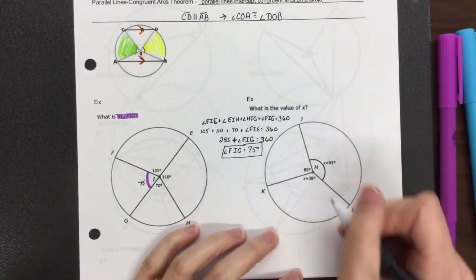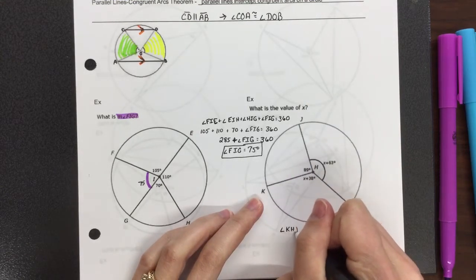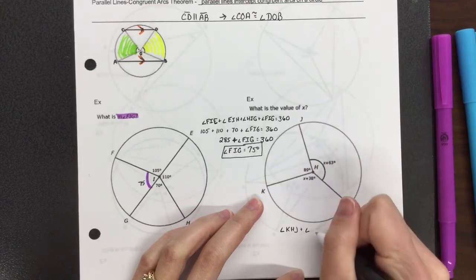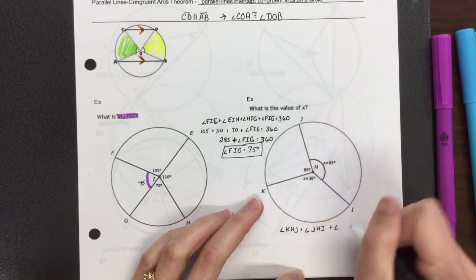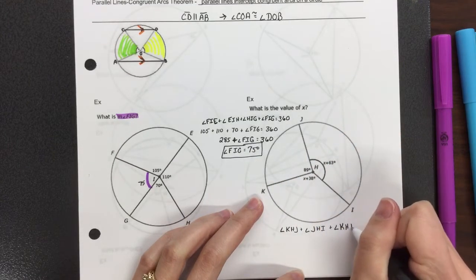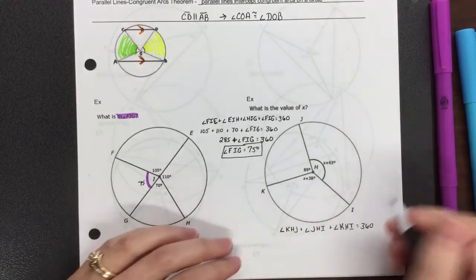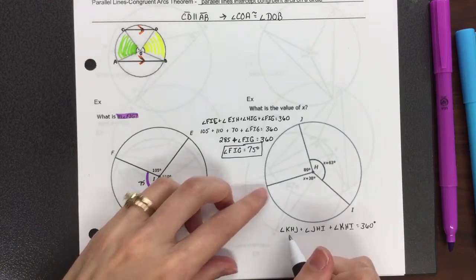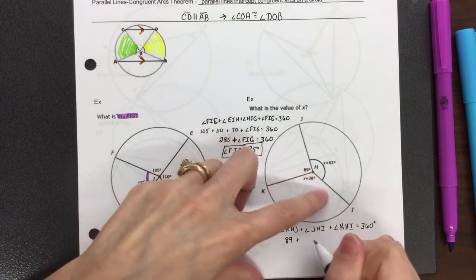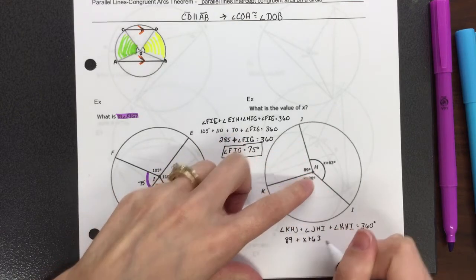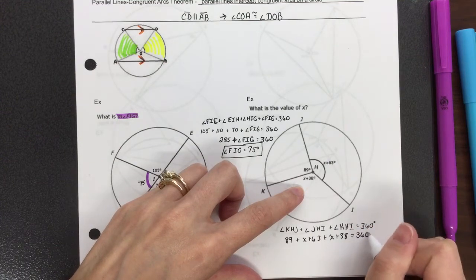So if we work with this one, we've got angle KHJ plus angle JHI plus angle KHI. And that's going to be equal to, we're making a circle, so it's 360 degrees. So we know angle KHJ is going to be 89, plus JHI is going to be x plus 63, plus x plus 38 is going to be equal to 360 degrees.